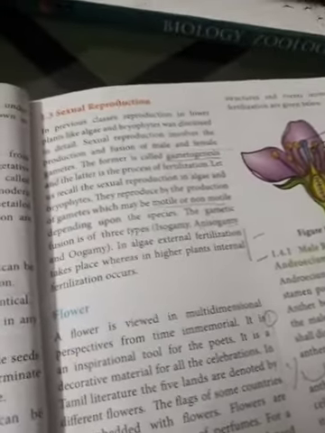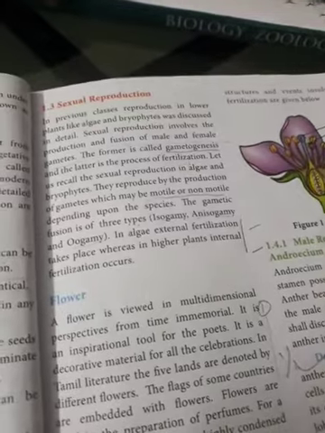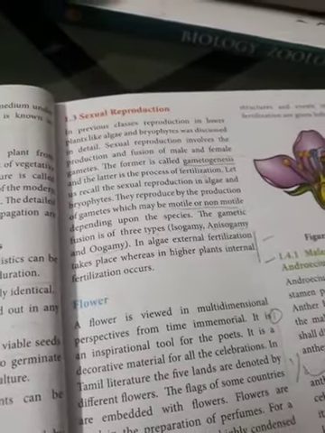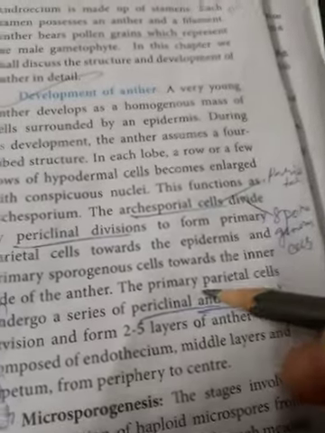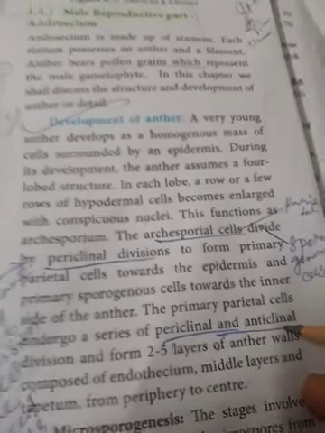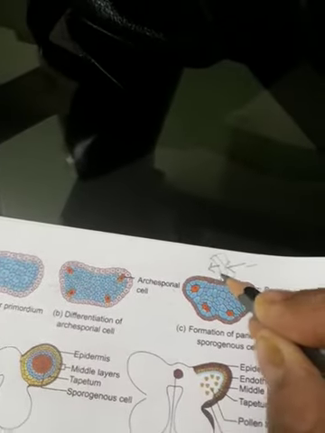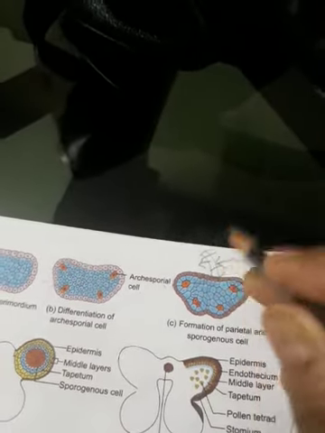Now one by one we will be discussing these. The primary parietal cells undergo a series of periclinal and anticlinal divisions. After periclinal divisions, the cells will divide anticlinally, just perpendicular.